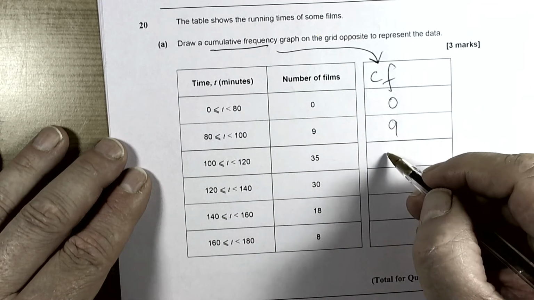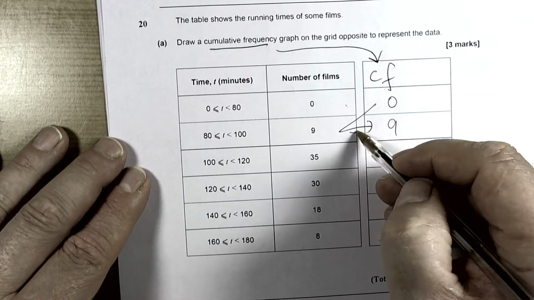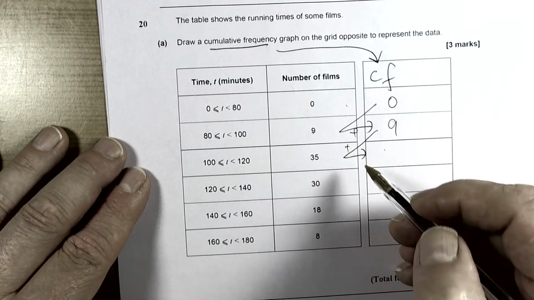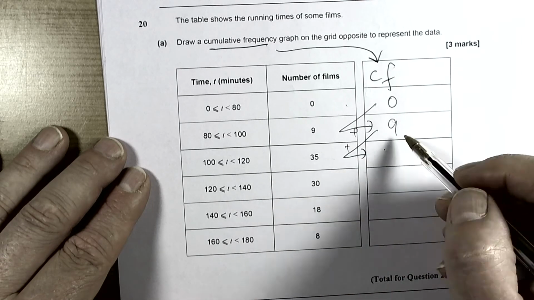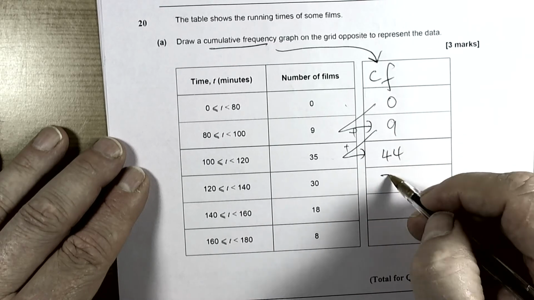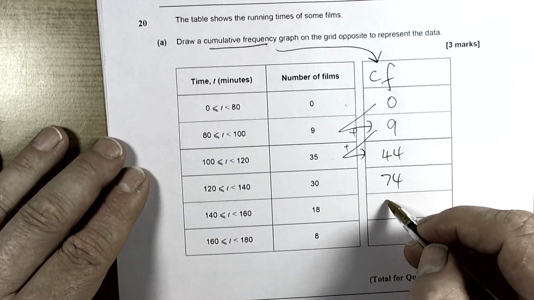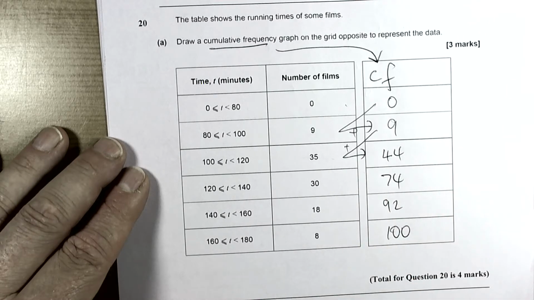Plus that 35 was basically when you do cumulative frequency, you add as you go down to get the total frequency as you go down. So 9 plus 35 is 44, 44, 74, 80, 92, 100. Okay, so there's 100 films altogether.